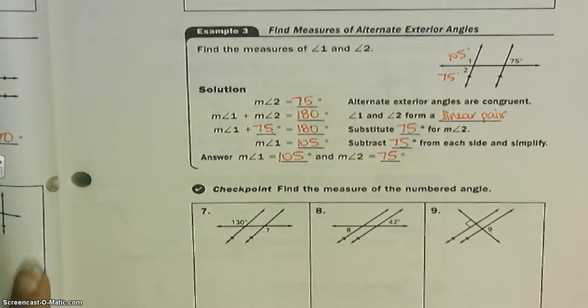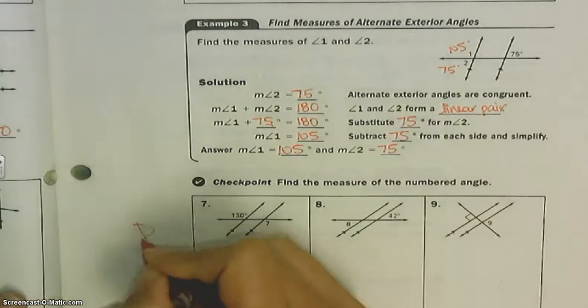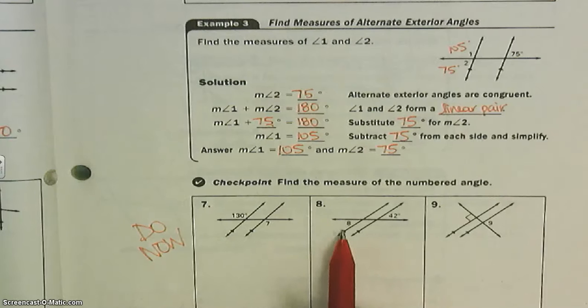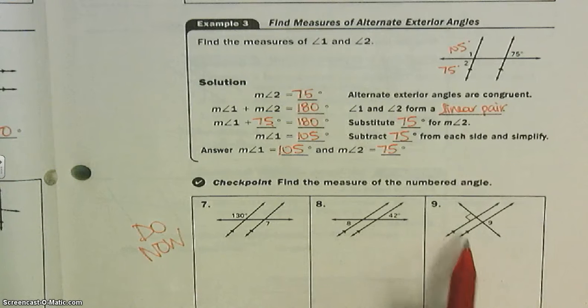All right, you do this now. Notice the lines, once again, are marked as parallel. You need to find the missing angle. I believe it's all alternate exterior angles here.